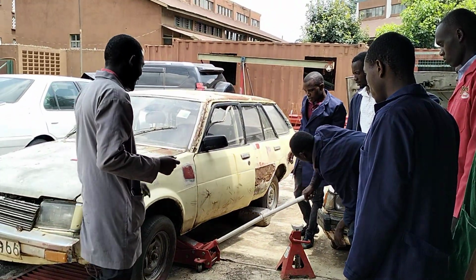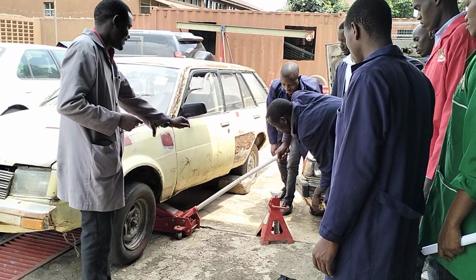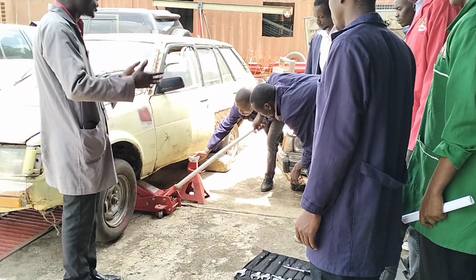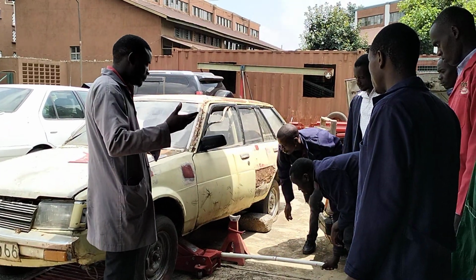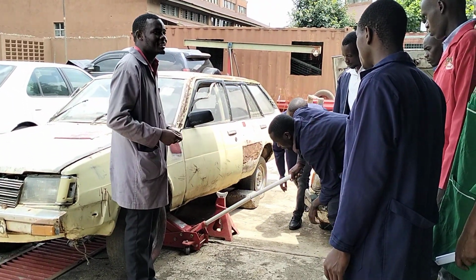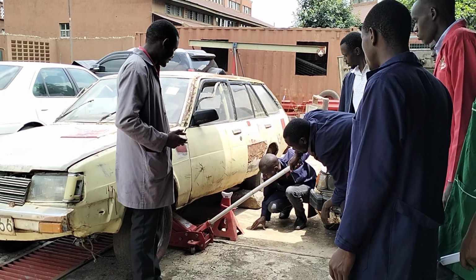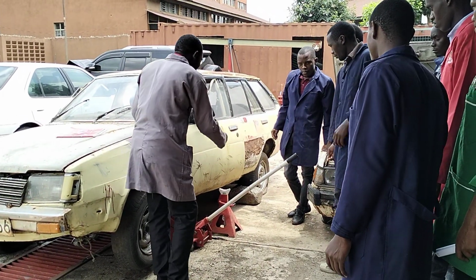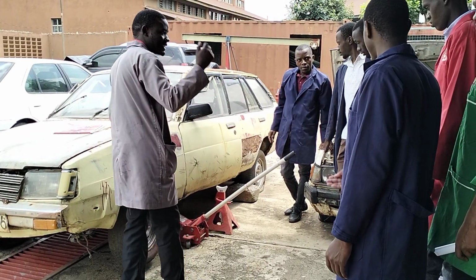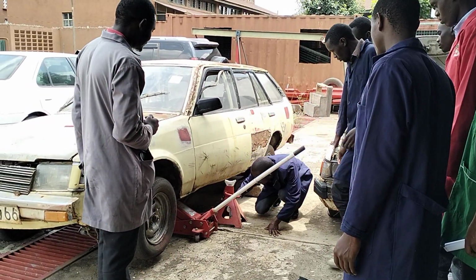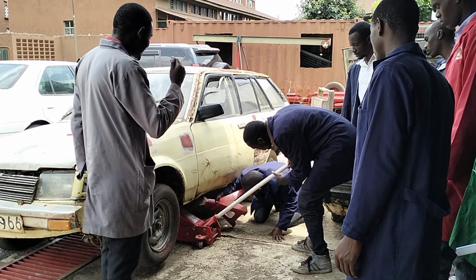Then there is a safety stand that holds the vehicle up, because this is a hydraulic machine, and a hydraulic machine may fail. So when you have lifted the vehicle up like this, then you apply the safety stand. Place the safety stand. And safety is paramount.